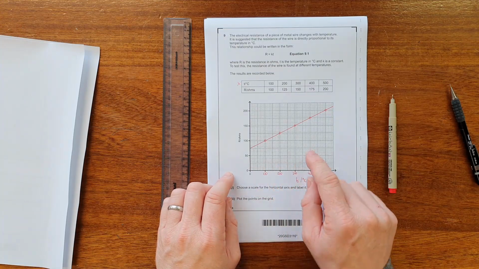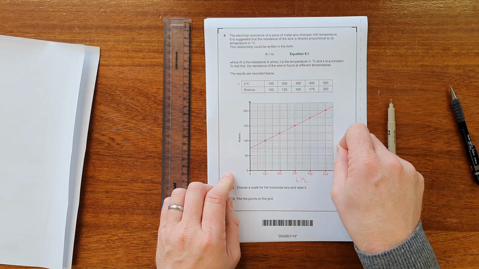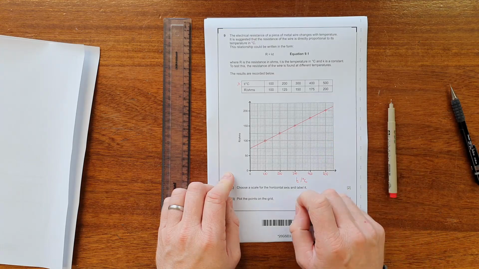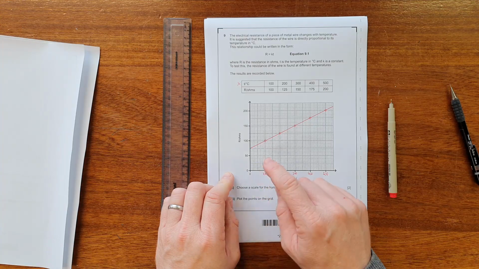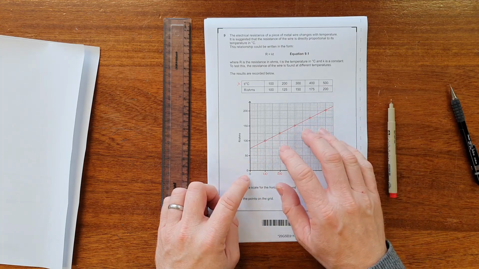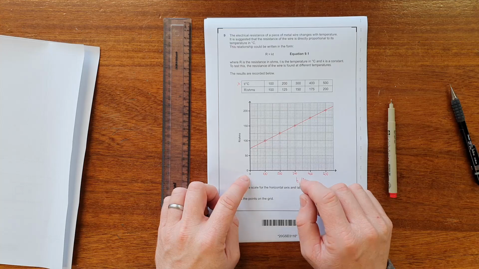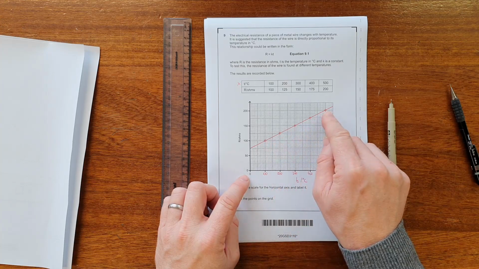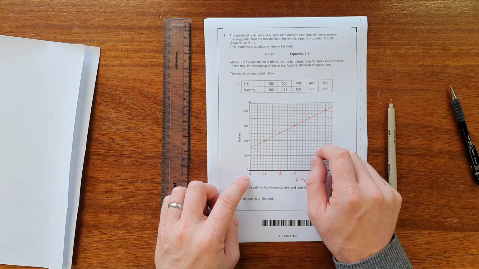Plot the points, a small circle, not a big circle, but a little dot on the point, a small circle. And then we plot in our best fit line. If your points are a bit more erratic, you do your best to get roughly the same number above and below the line, although it doesn't have to be. Sometimes people like to join the first and last point. I don't like recommending that because the last point might be wrong.